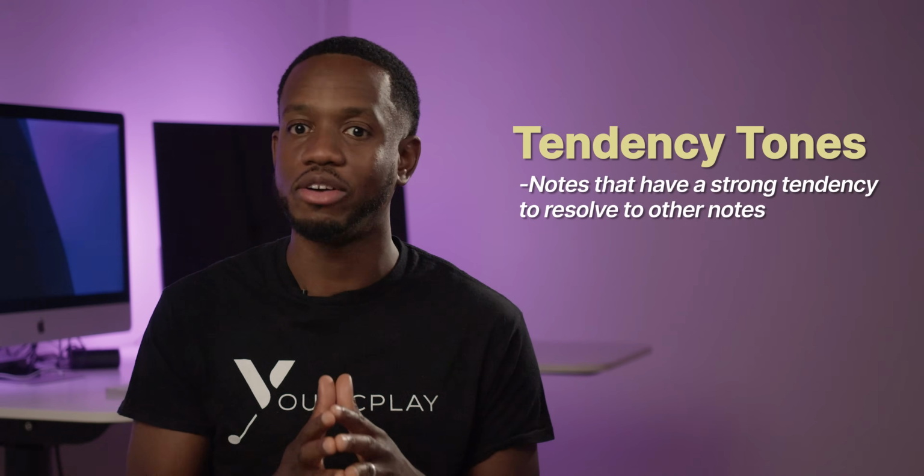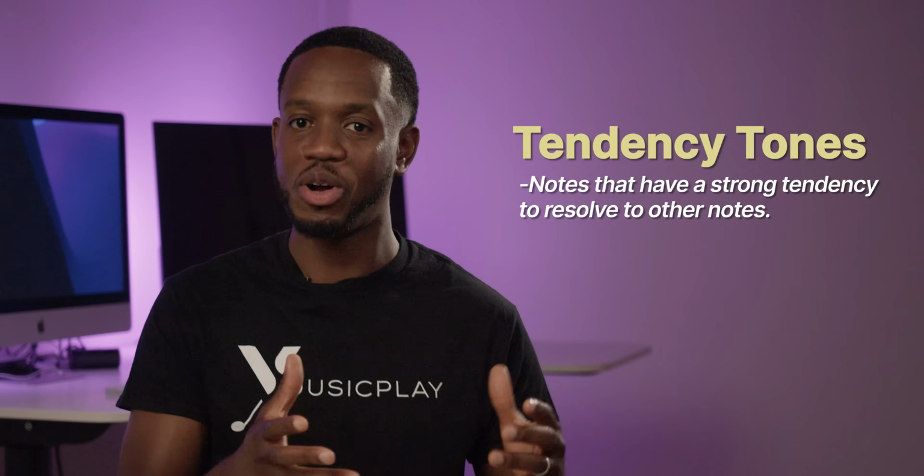Now I want to add one more tool that you can use to create chord progressions that not only make sense, but that push the listener in a particular direction. That tool is tendency tones. Now, tendency tones are simply notes that have a strong tendency to resolve to other notes.